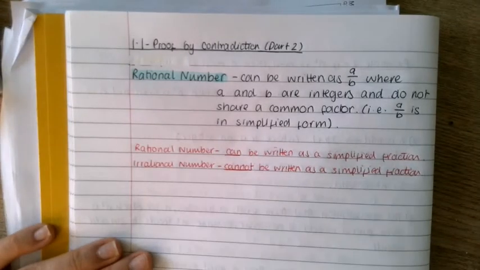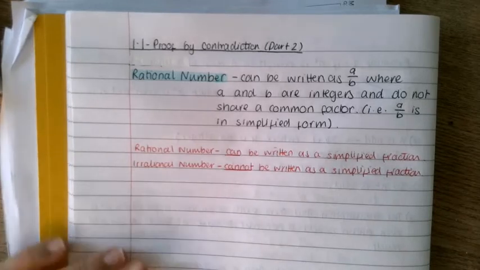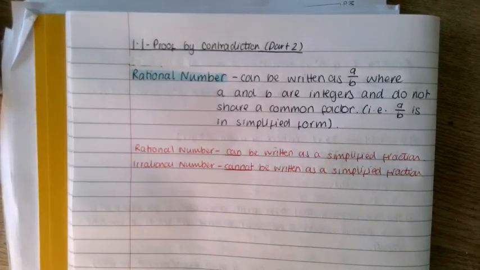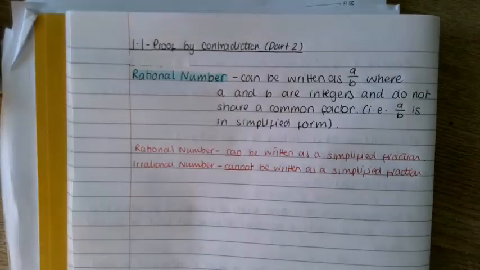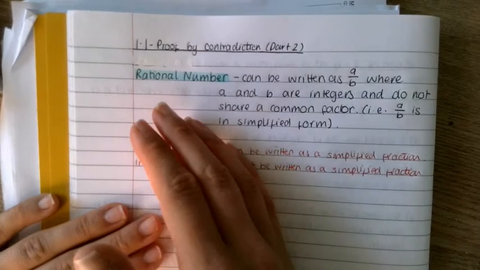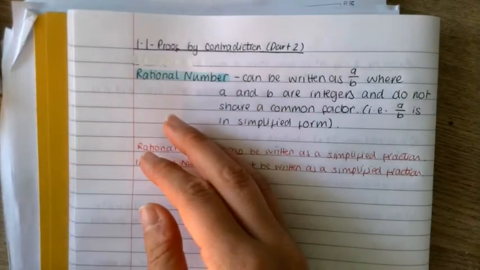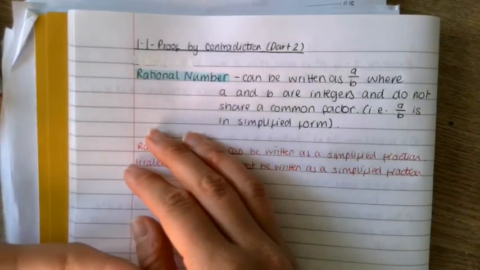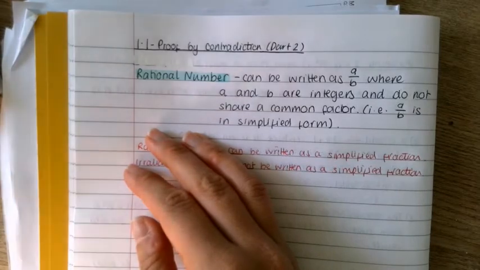Hi everyone, so this is chapter 1.1, proof by contradiction, part 2. So I'm going to do example 3 and 4 in this video. But before we do that, we are just going to recap the definition of rational and irrational numbers, because lots of proofs involve proving certain things are rational or irrational or whatever.